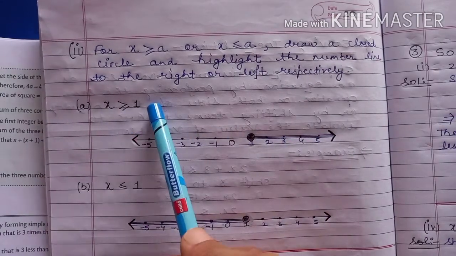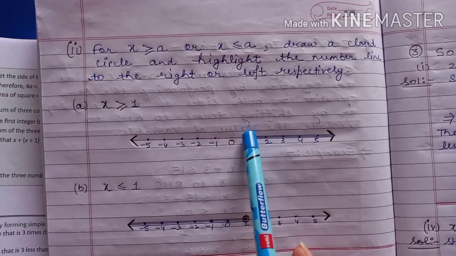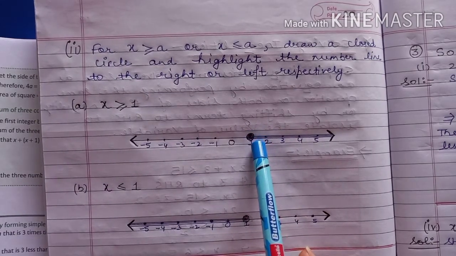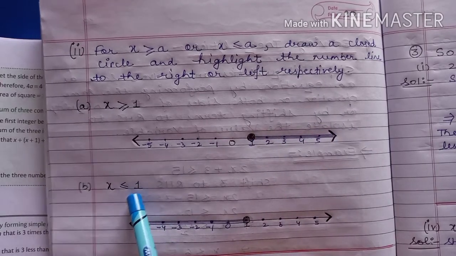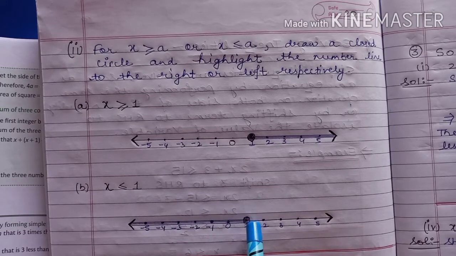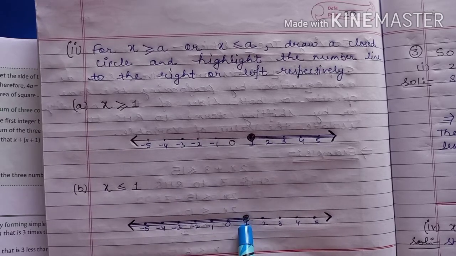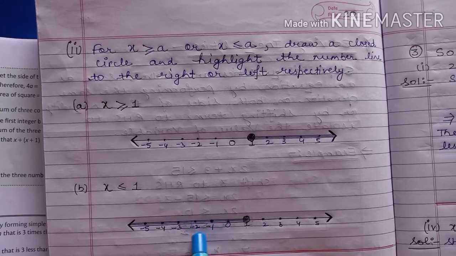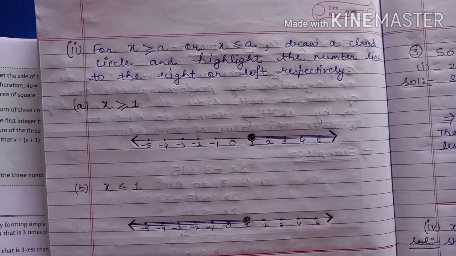So x greater than or equal to 1 can be represented on the number line by drawing a dark circle at 1 and highlighting the portion which is right to 1. And for x less than or equal to 1, we can draw a dark circle or a closed circle at 1 and then highlight the portion which is left to 1. Left to 1 means the numbers which are less than 1.